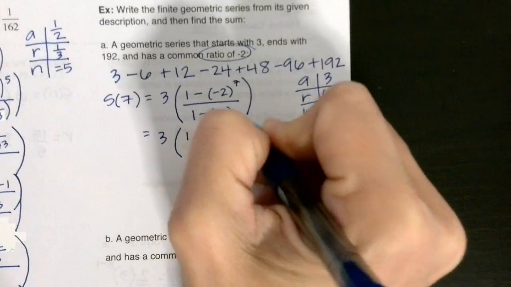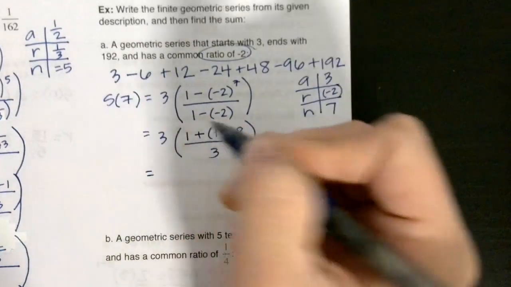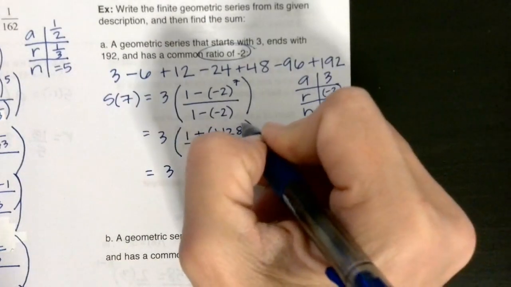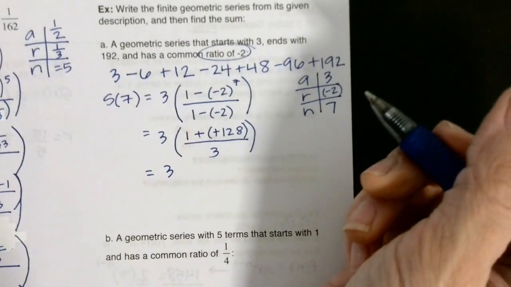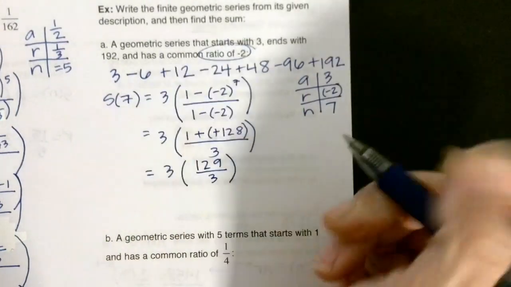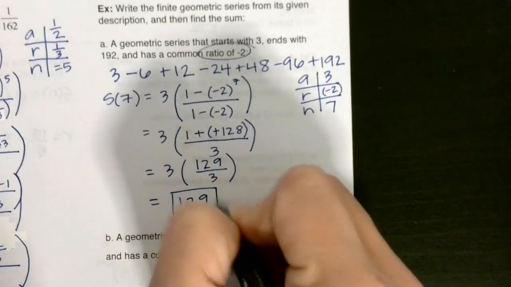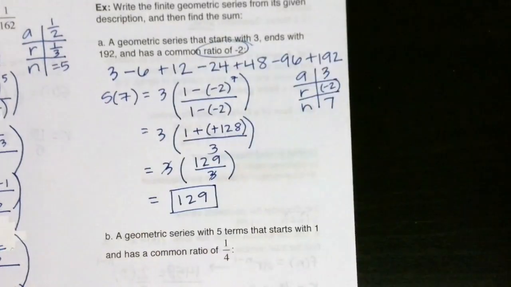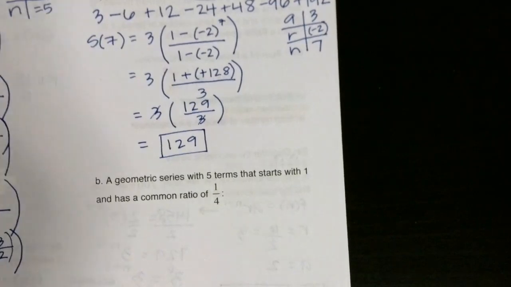So this is 3 plus... And if you notice, let's see, 3, whoops, didn't make my parenthesis there, is 129 over 3, which equals 129. So you can do that work in your calculator if it went too fast, but you can also just cancel those right there. But that's why I knew it was 129. Okay? Alright, moving on to the next one.